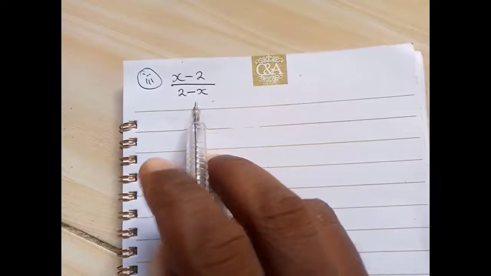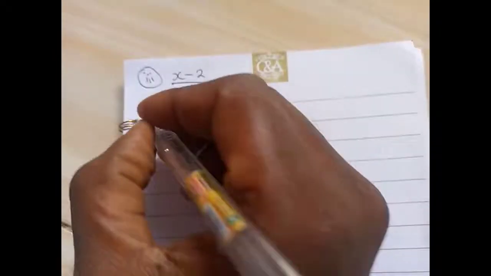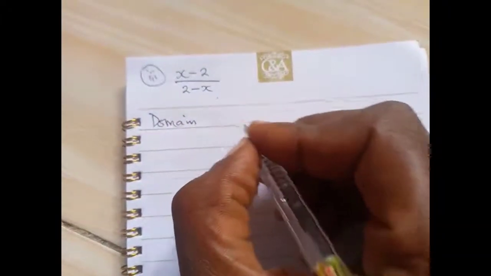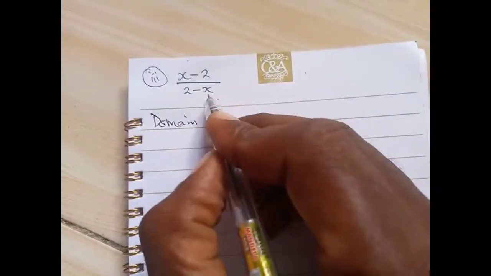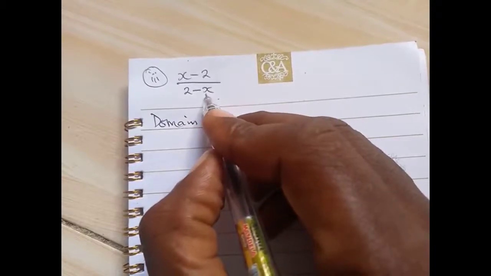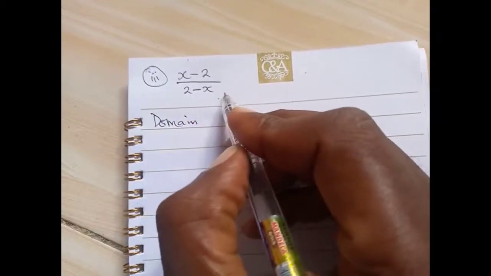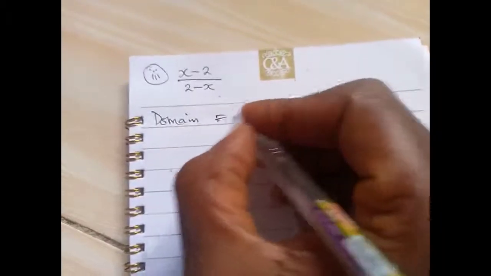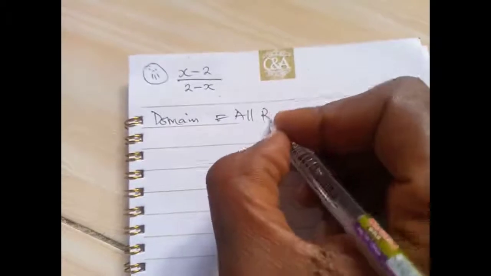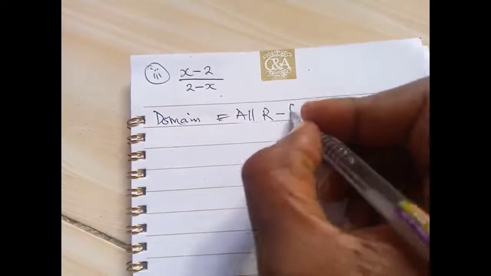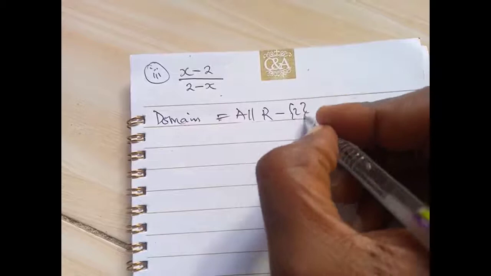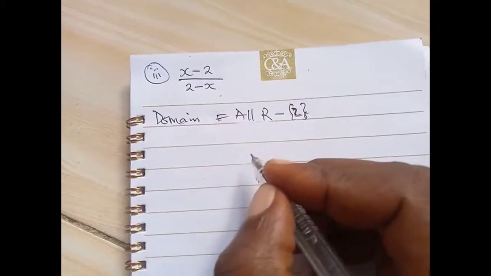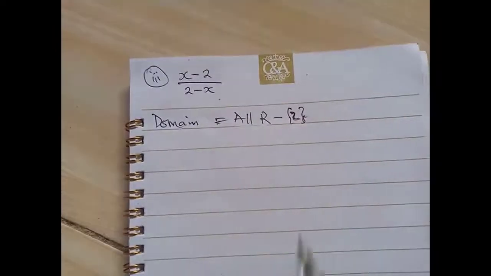Now, let's have one more question to find the domain and range. For us to find the domain, f of x will be undefined if x equals 2. If it is equal to 2, then 2 minus 2 will give us 0, so it will be undefined. Because of that, the domain will be all real numbers except 2.